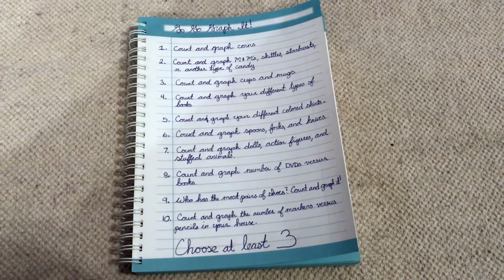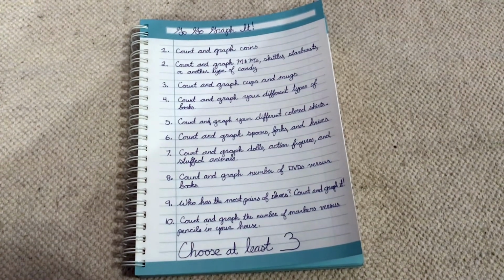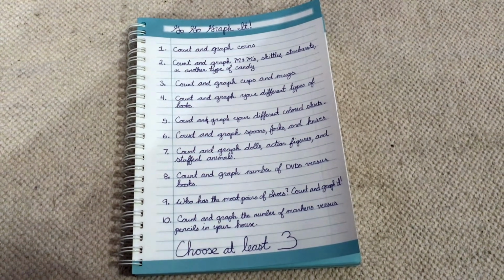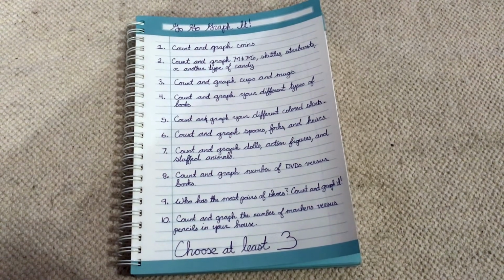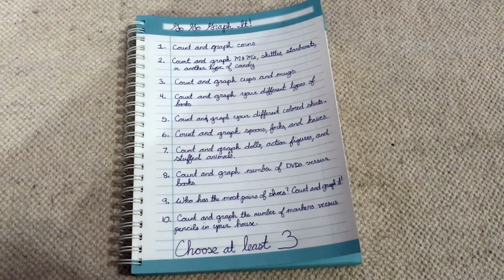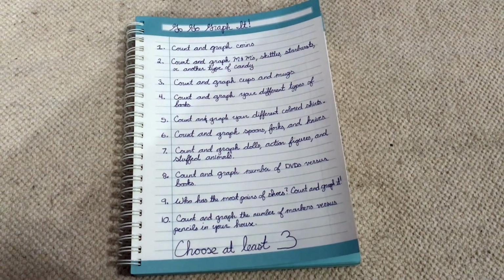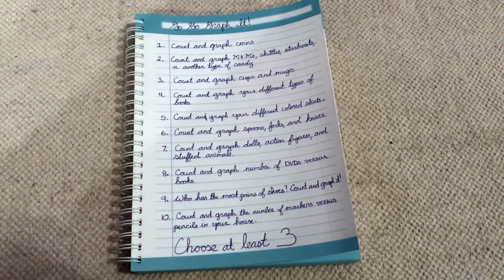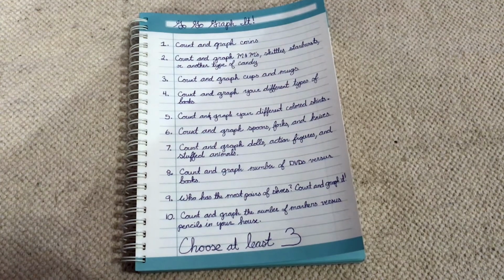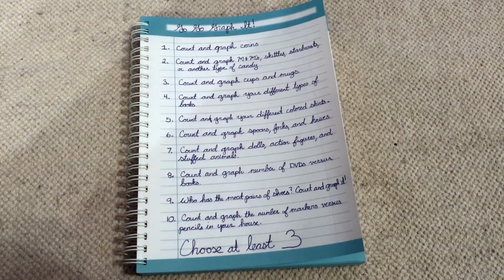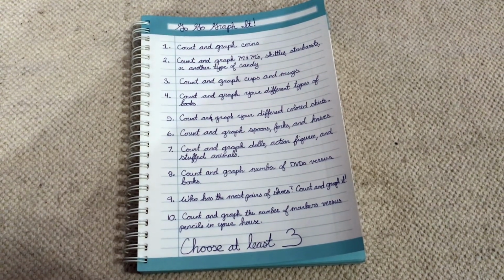Now it's your turn to go graph it. Please choose at least 3 of the following to go and graph in your house. Coins, M&Ms, Skittles, Starburst, or another type of candy, cups and mugs, different types of books, different colored shirts, spoons, forks, and knives, dolls, action figures, and stuffed animals, DVDs and books, who has the most shoes, count and graph those, or number of markers versus pencils in your house. Once you have set the work out and graphed it, you can take a picture to share with me. You can also write down your work on a piece of graph paper and share that as a picture as well.